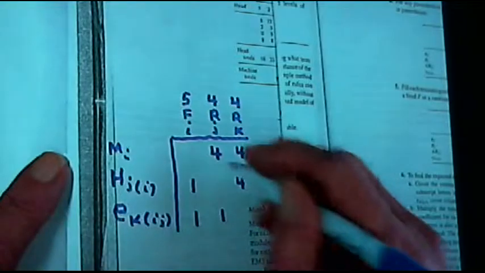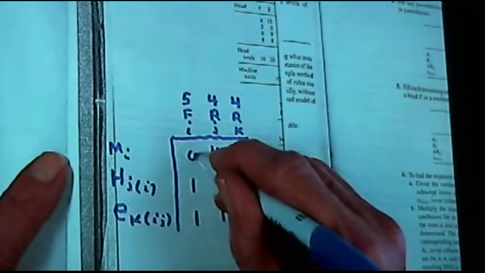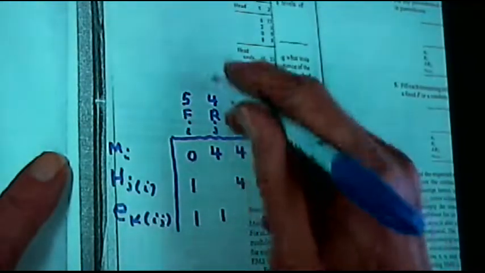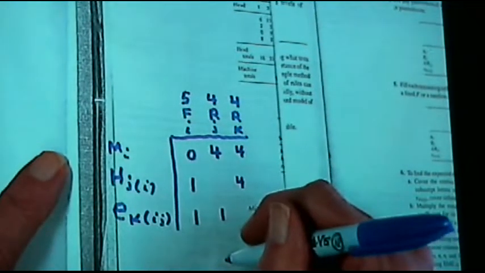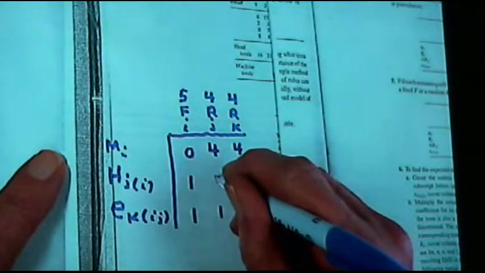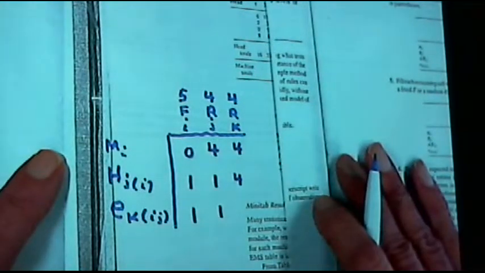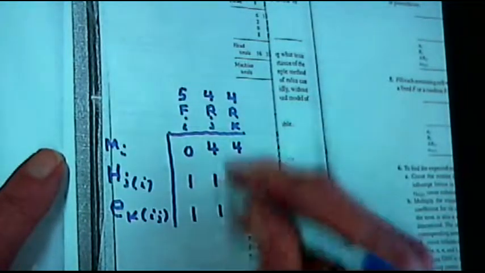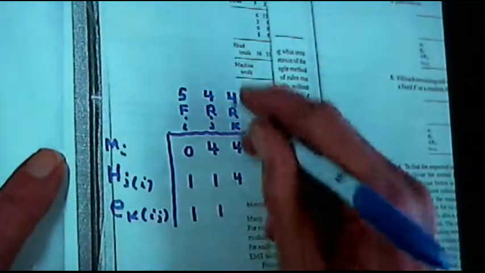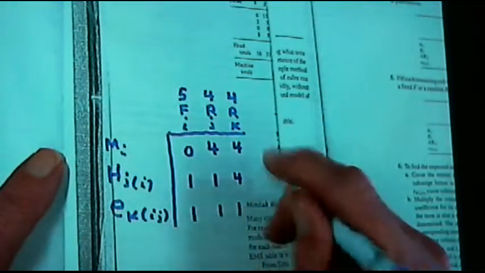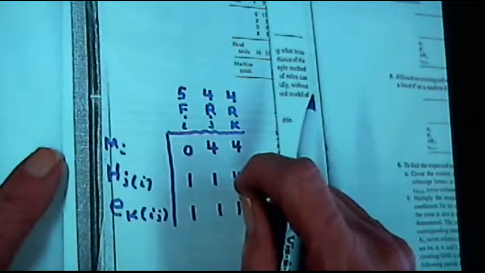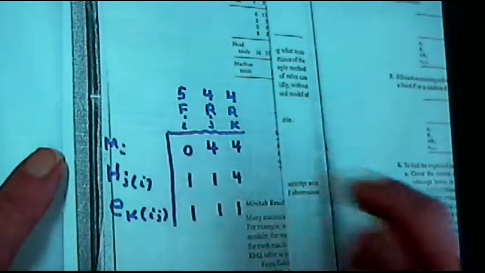So then I would say, let's put a 0 in there, because that's a fixed factor, and the second factor under J is random, so I'll put a 1 there. And then by the same token, the third column here is random, so I'm going to put a 1 there. So with all this pickiness, I've got this much figured out in the table.